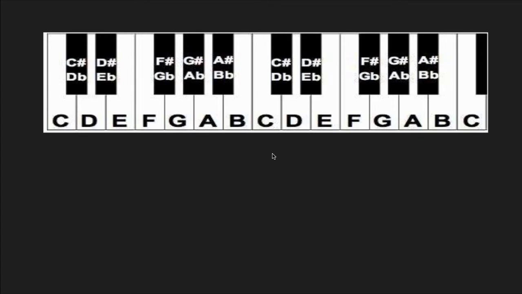Half steps were actually the hard part, so good for you. Common sense tells you that two half steps make a whole step. Guess what? That's totally true.